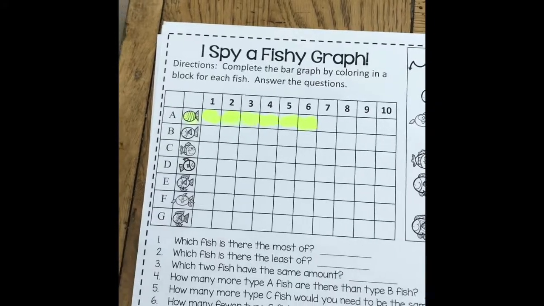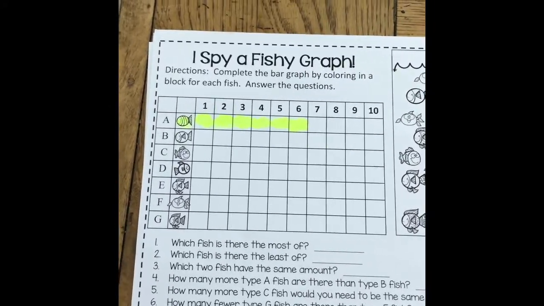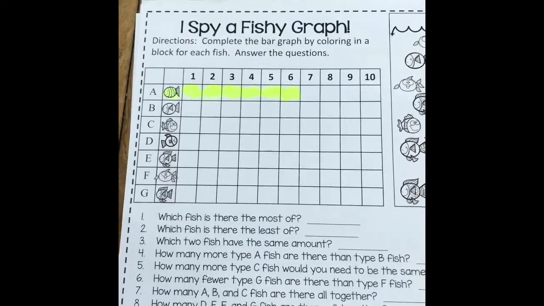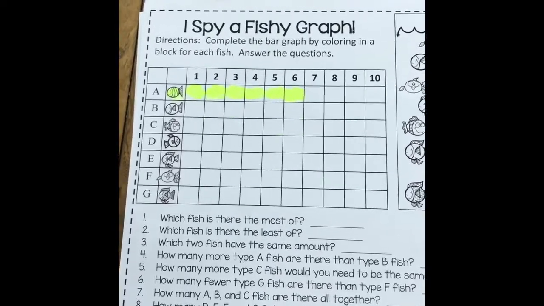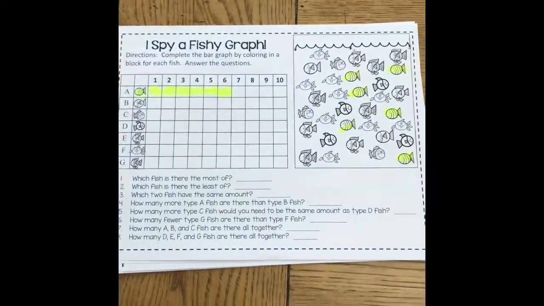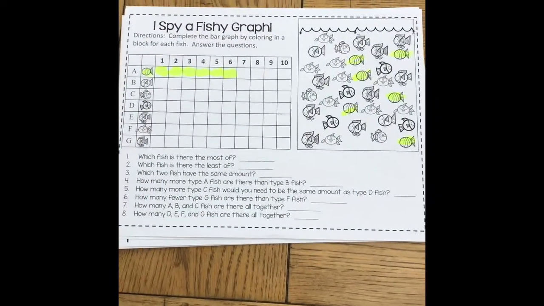And then you're going to continue for each type of these fish. You're going to make a bar graph, and then answer some questions about what you have the most of, what you have the least of, what's fewer or more than something else. And you're going to make some statistical data about your fish.